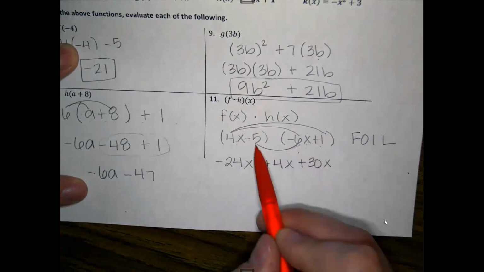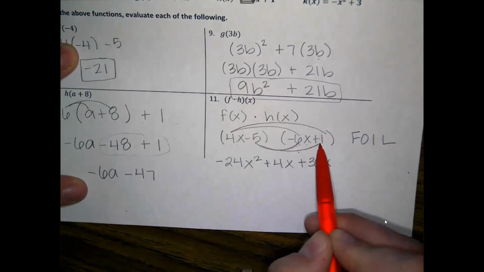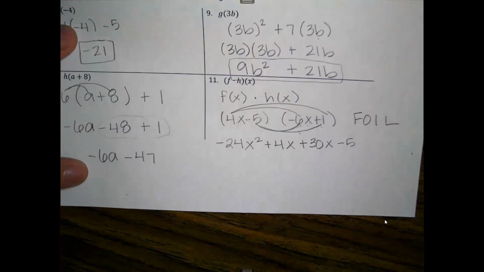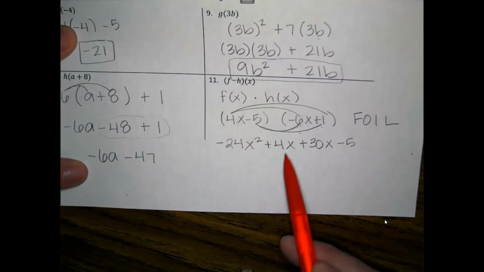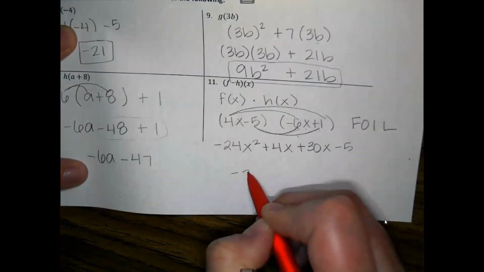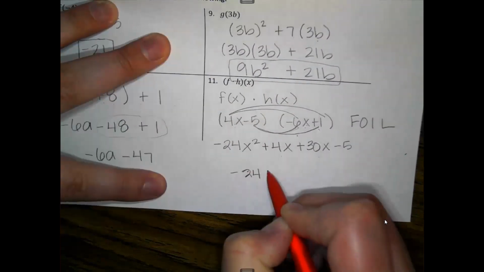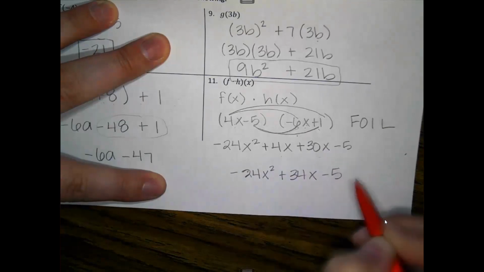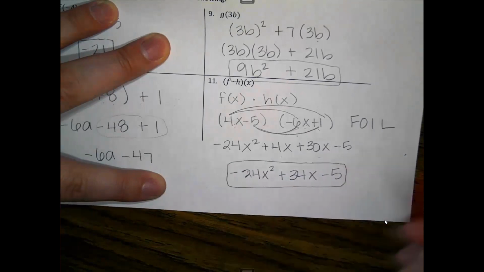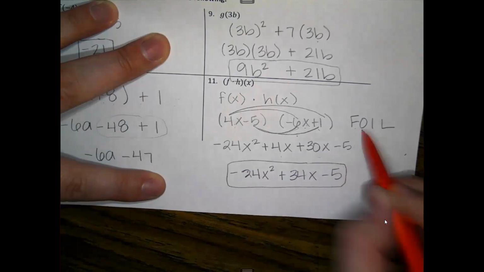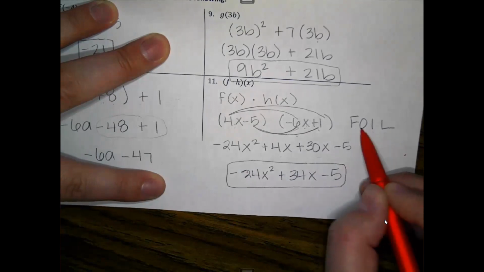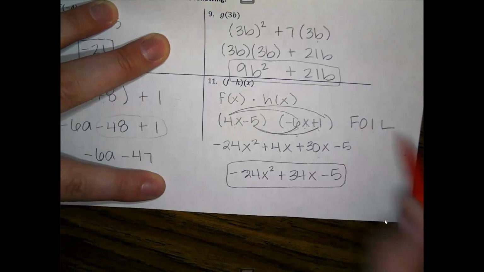And then L is the last times the last. -5. Okay, so do we have anything we can combine here? 4x plus 30x, and what does that give us? 34x. First, outside, inside, last.